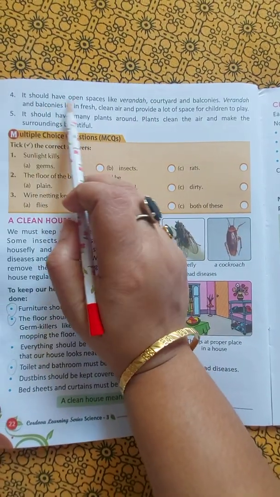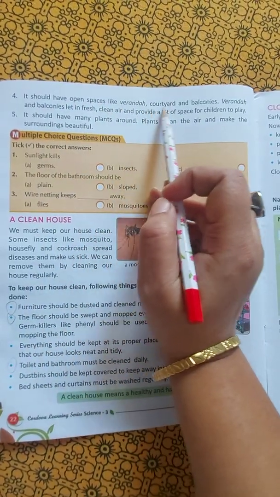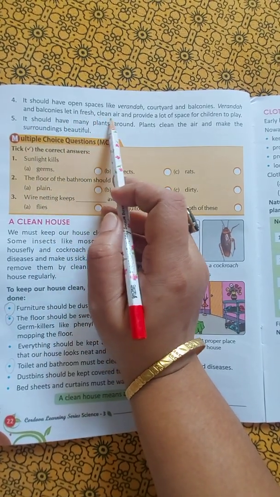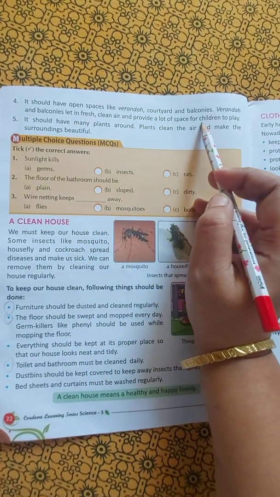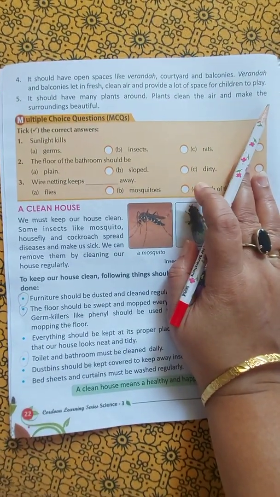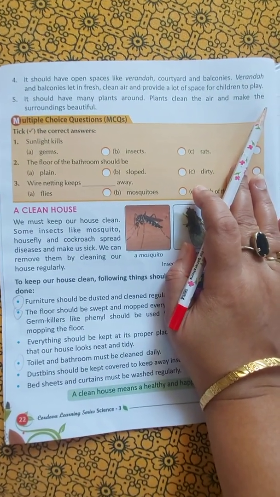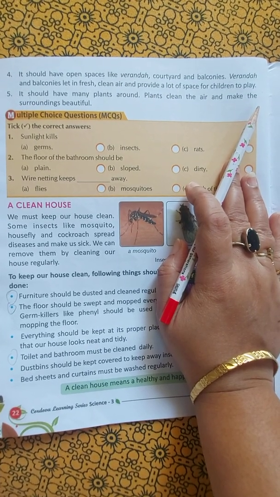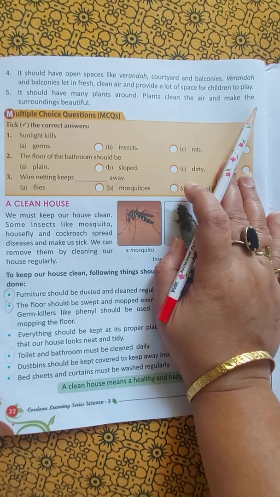Fourth point is, it should have open space like veranda, courtyard and balconies. Veranda and balconies let in fresh air and provide a lot of space for children to play. Children, a good house should always have a veranda or a courtyard so that fresh air can enter the house and children can play in an open area.